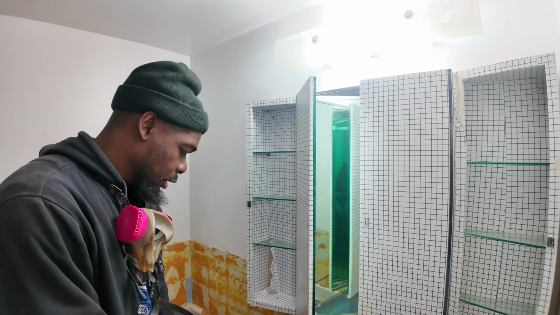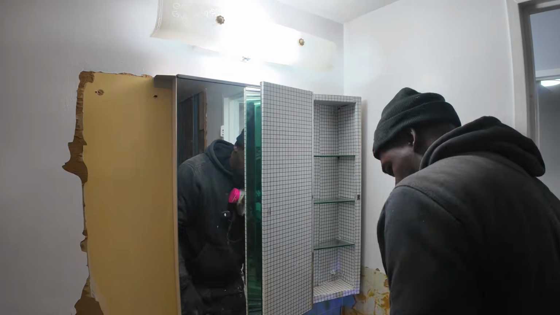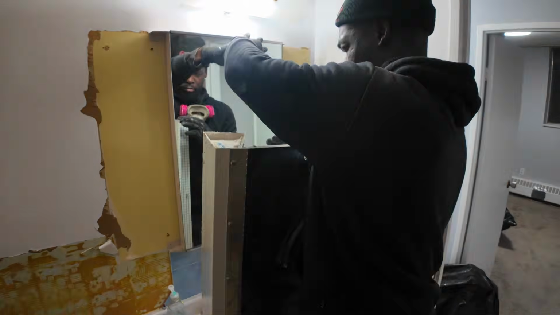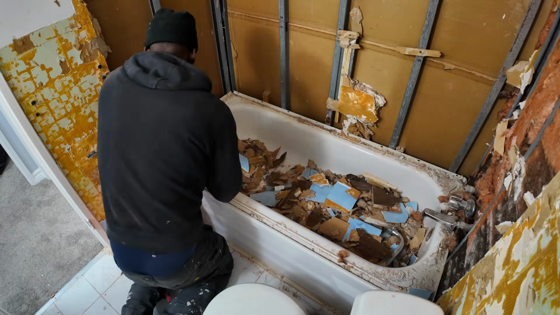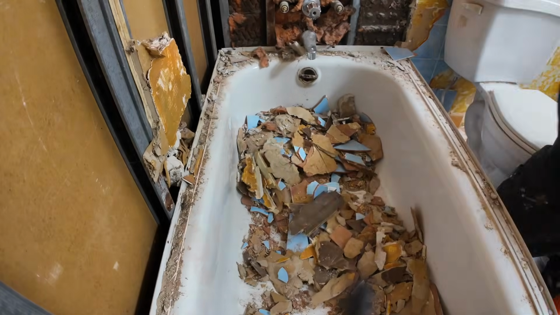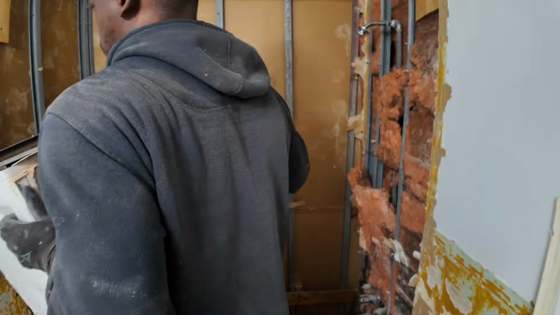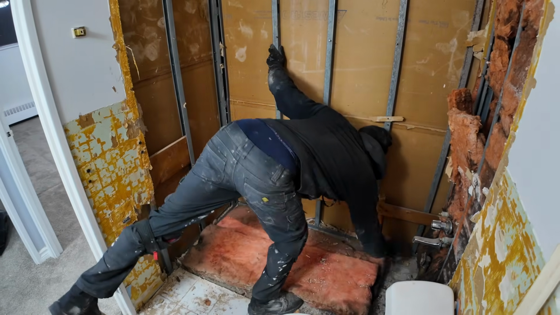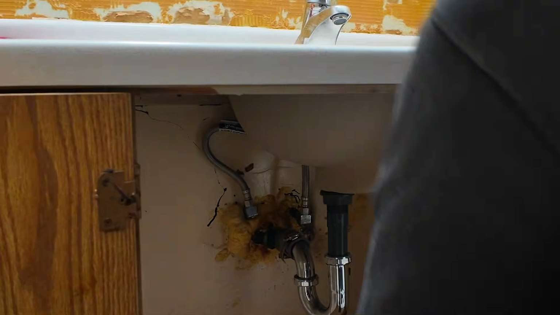We are also running new electrical for pot lights and LED lighting to really elevate the look of the bathroom. Alright, so first thing first, we're stripping down everything, getting rid of the old bathroom completely so we can rebuild the right way.